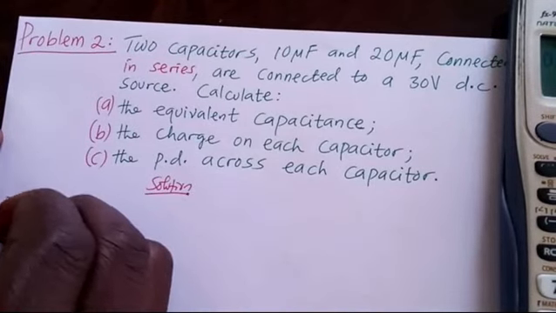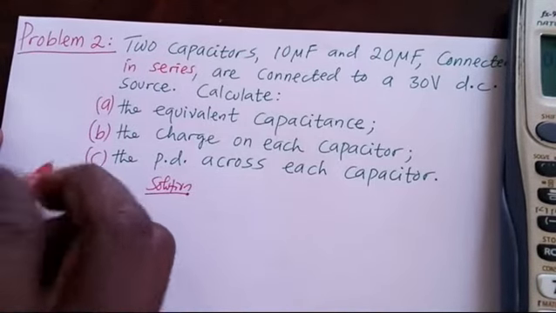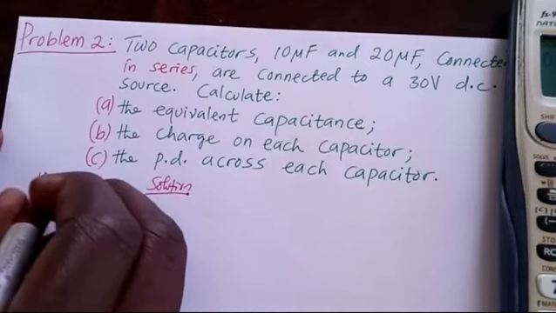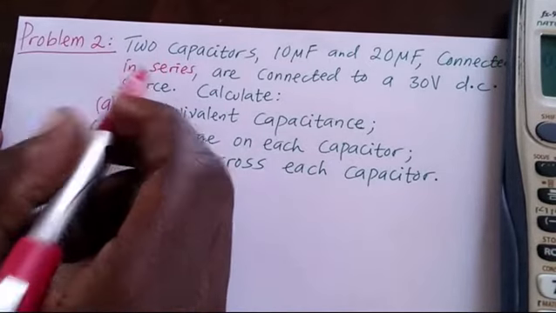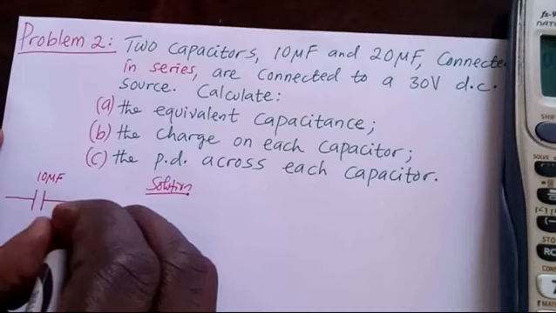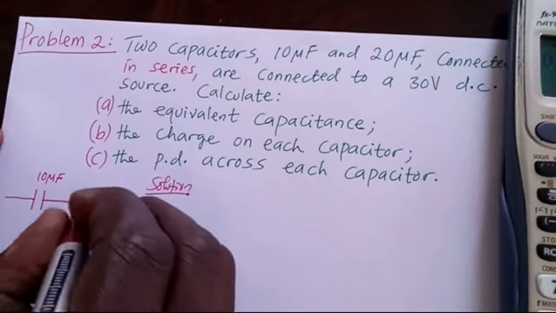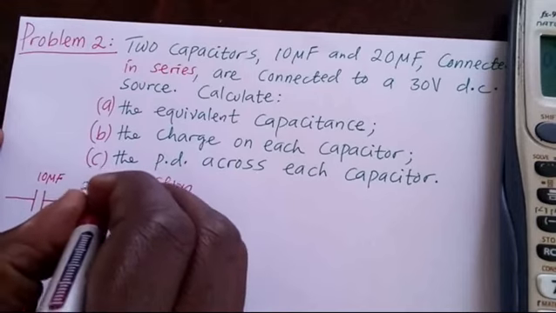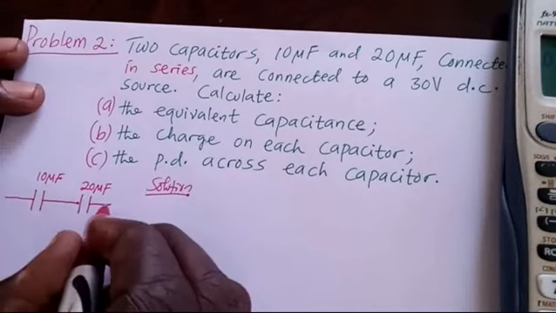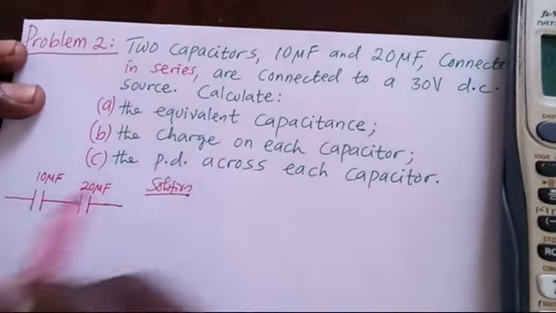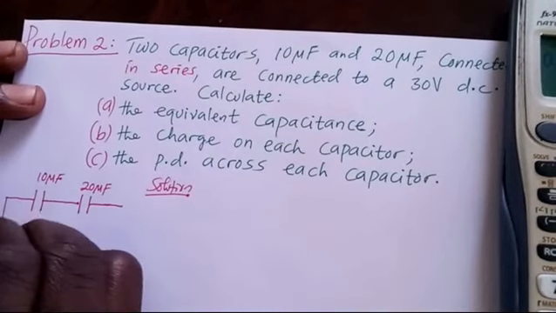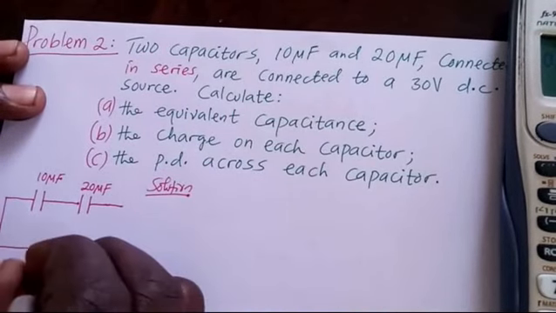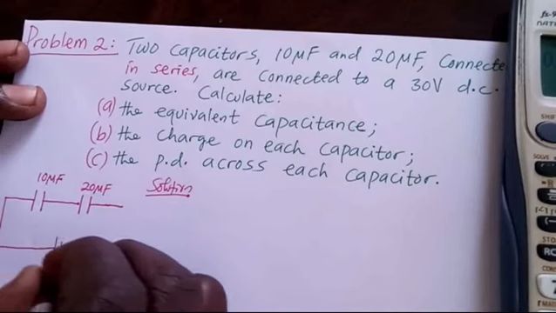I like this diagram so much. You are given a capacitor, this is 10 microfarad. Remember, they are in series, so we joined them end to end. Then you have the second one here, and it is 20 microfarad. They are connected to a 30-volt DC source. This is a battery.